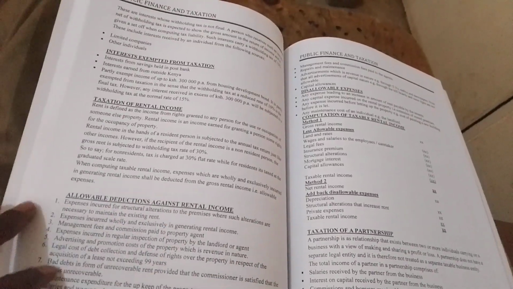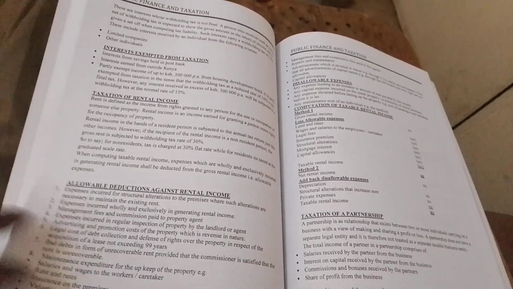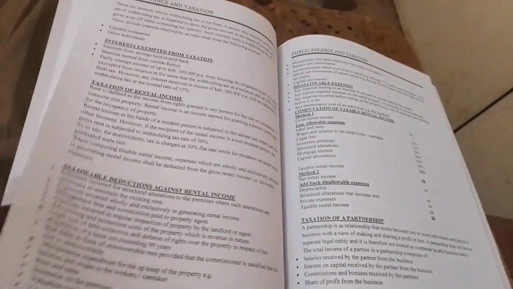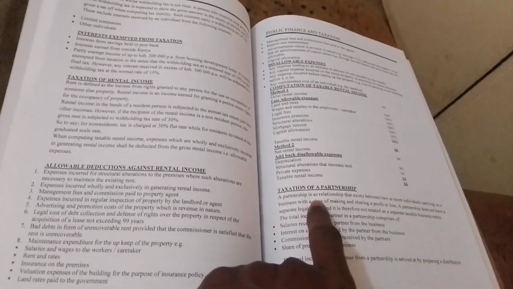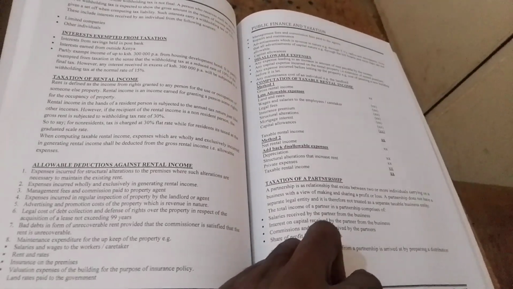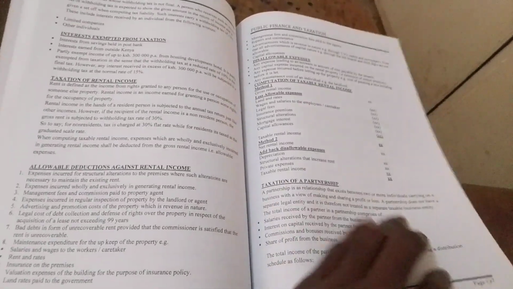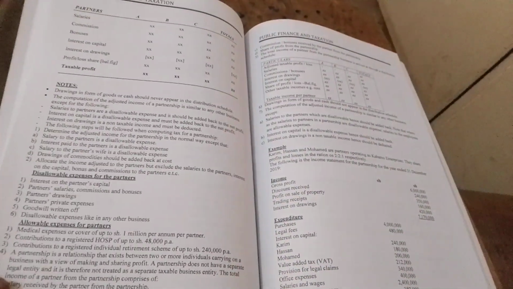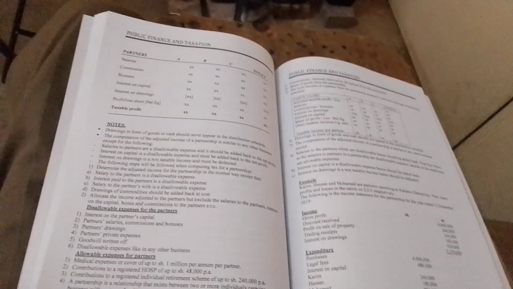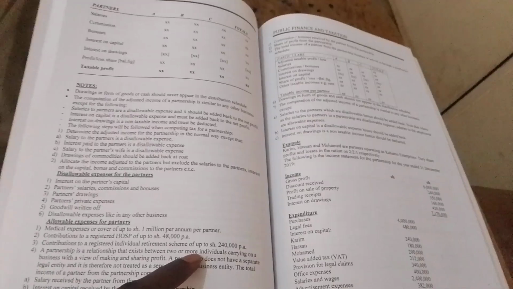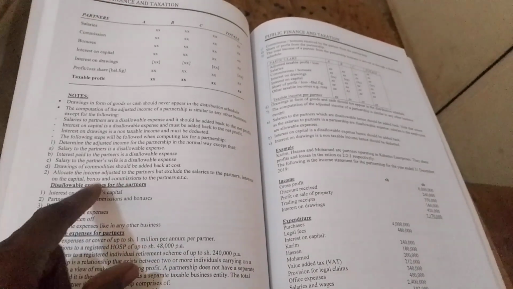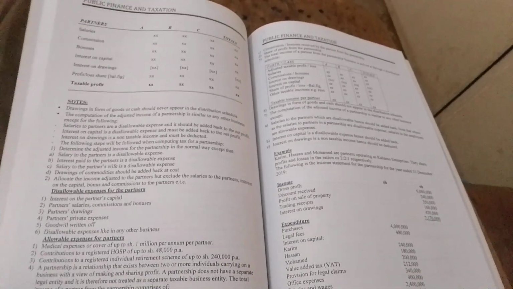It still has a list of allowable and disallowable expenses. The taxation of partnership starts from there. You can see you are given items or expenses which are taxable, allowable expenses for partners and disallowable expenses.